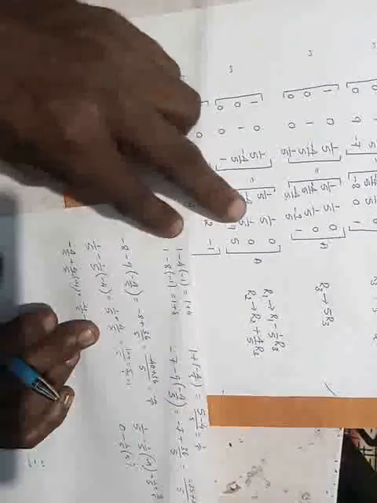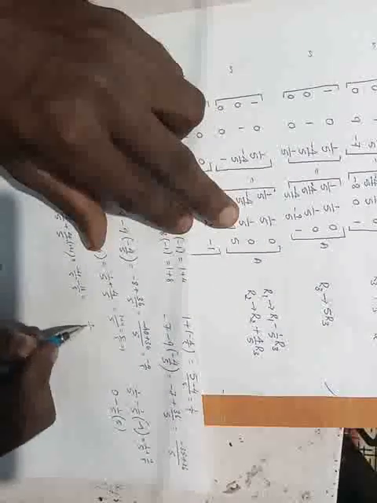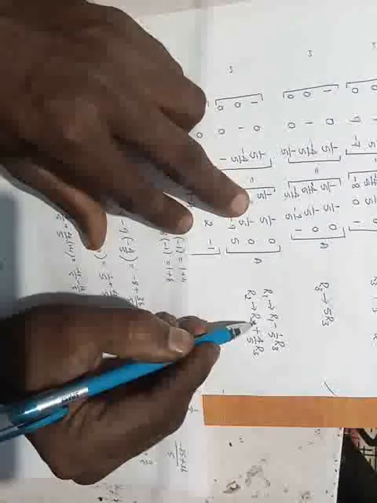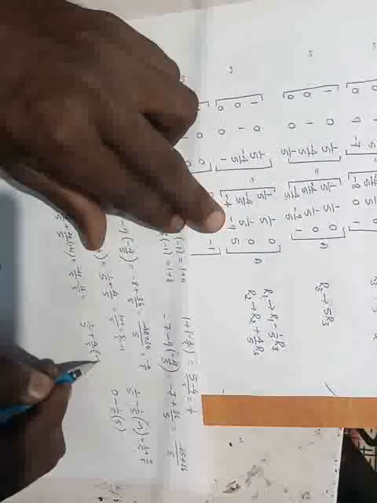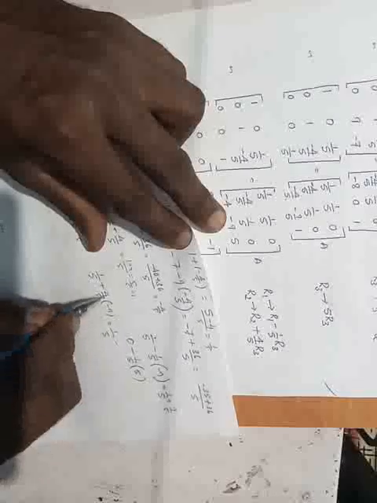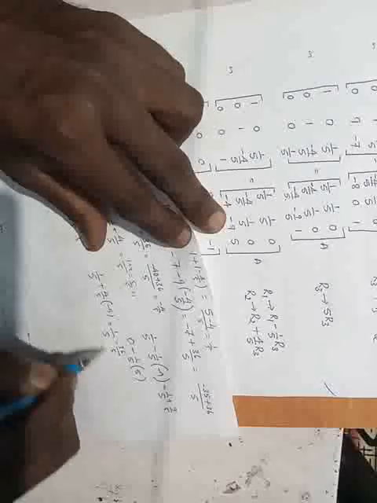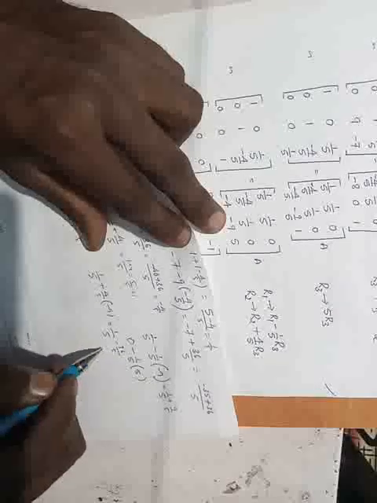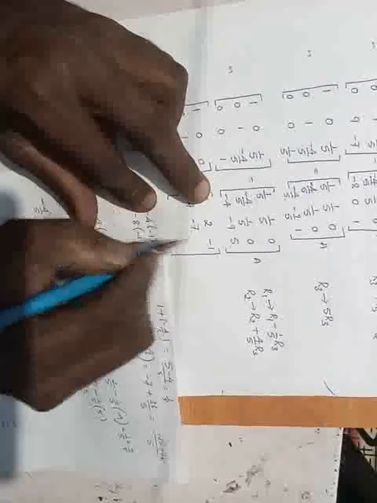Okay, so next come to this element, R2 plus 4 by 5 R3. What is R2? It is 1 divided by 5 plus 4 divided by 5 times R3, means minus 9. You simplify this. This is 1 by 5 minus 36 divided by 5. So take LCM, LCM is 5. 1 minus 36 is minus 35. Minus 35 by 5, 5 sevens are 35. So therefore, here I get minus 7.